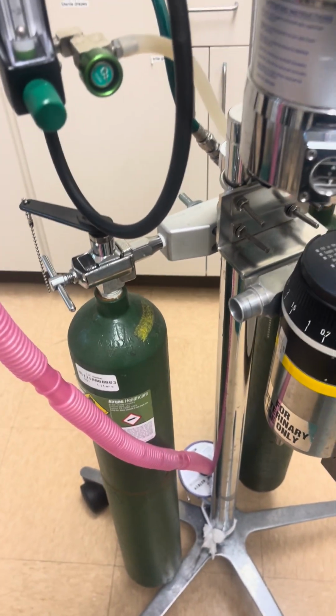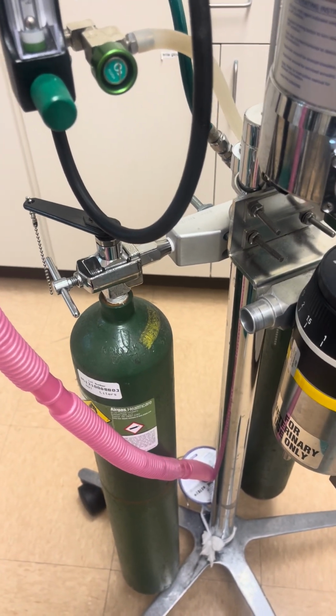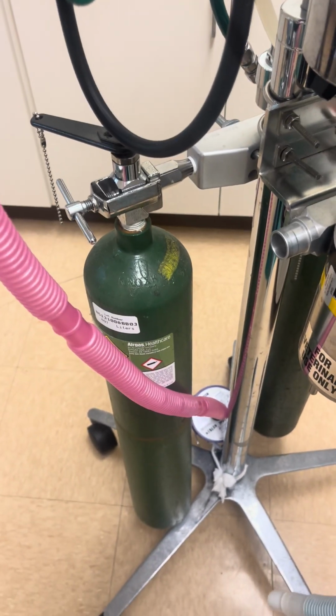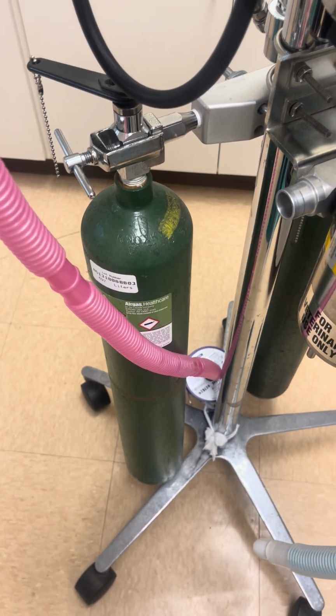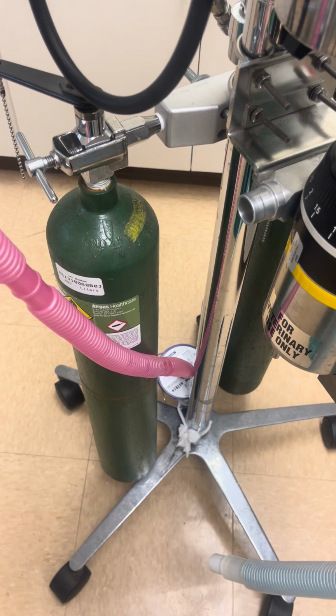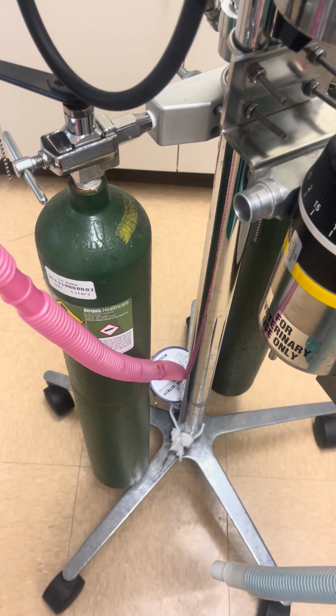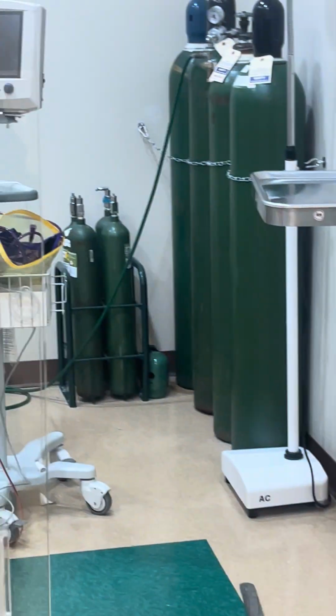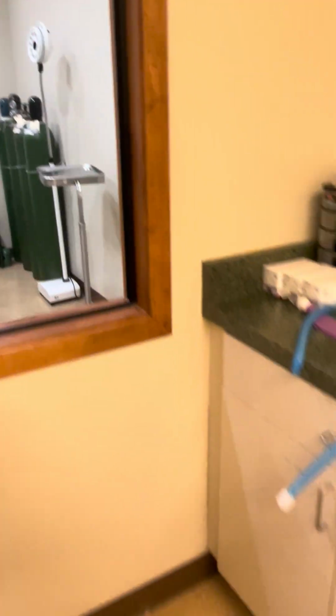These are your E cylinders. They're small, they're portable. These attach to the anesthesia machine and hold about 700 liters. There are bigger ones. Those are the H cylinders.